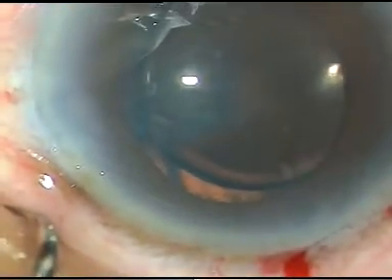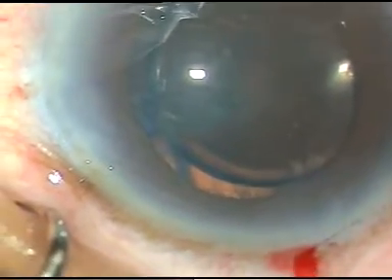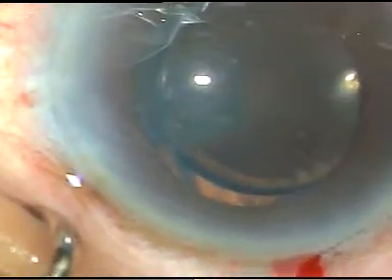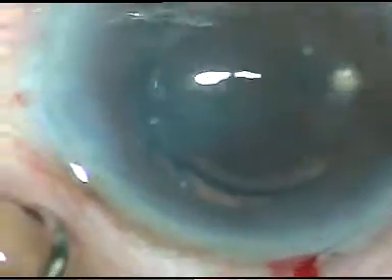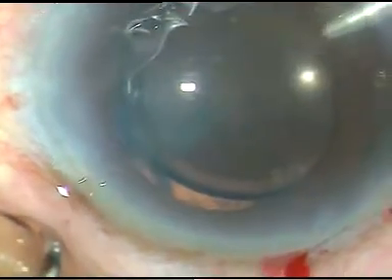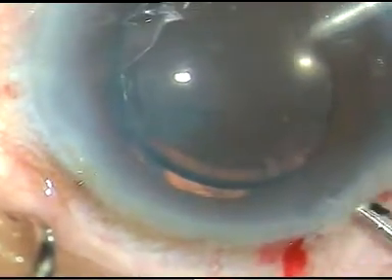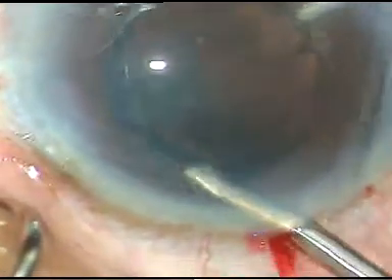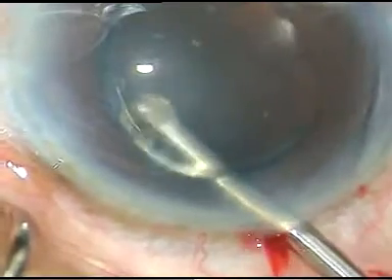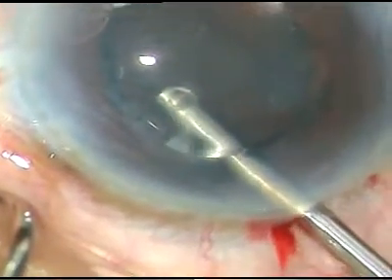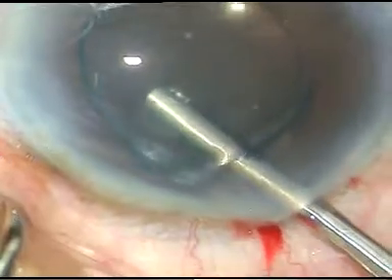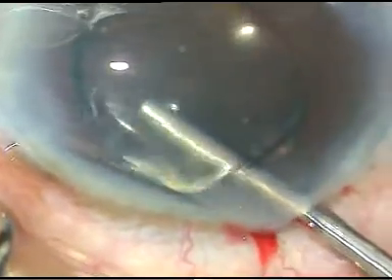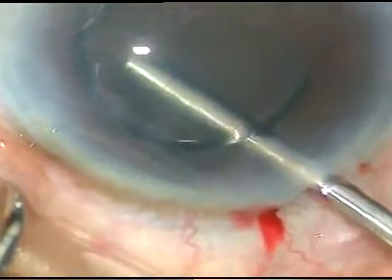Should I go behind the IOL and use the cutter to remove the cortical matter that I can see? Yes. So I have gone behind and I am removing the cortical matter that is behind the IOL.